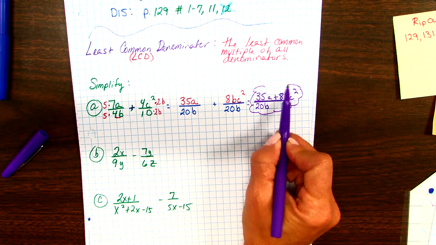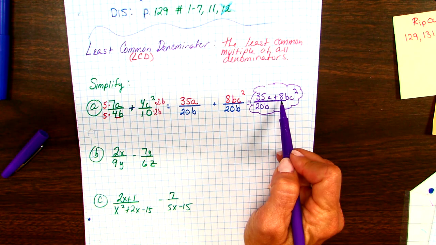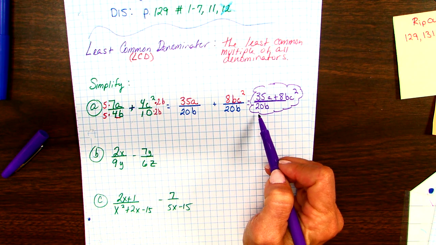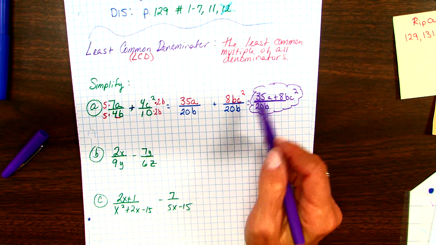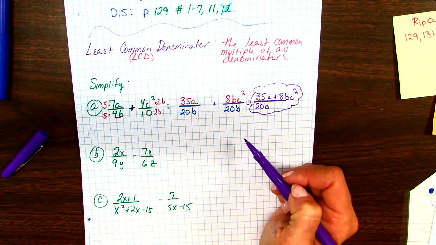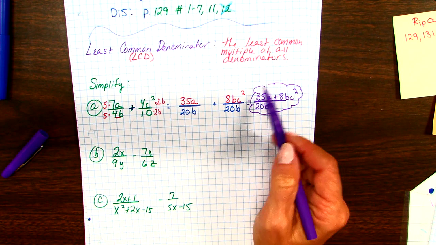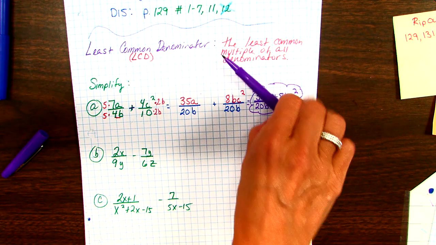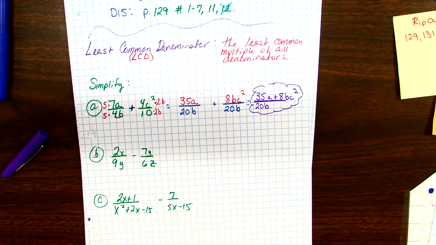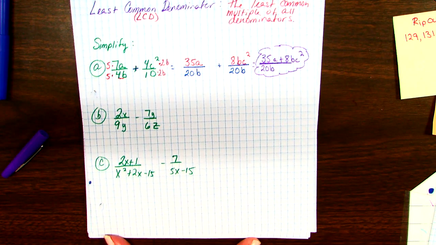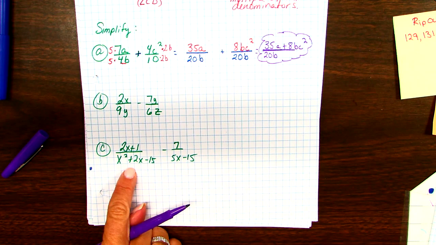If all of those coefficients, 35, 8, and 20, could be simplified, we would do that. Like if they were all divisible by 5 or 2 or 4, we would. But since they're not all divisible, we just leave it. Okay? Let's do another one like that, and then we'll get to one where there's factoring involved.